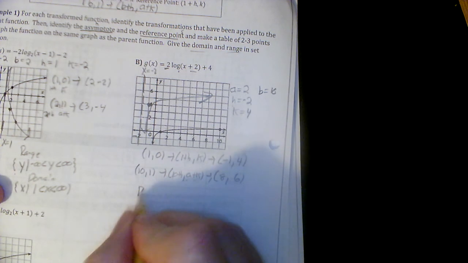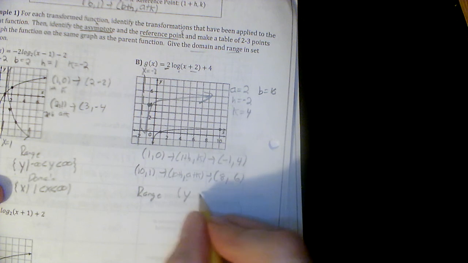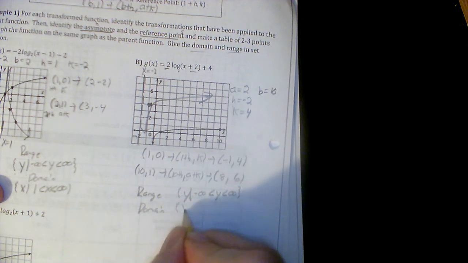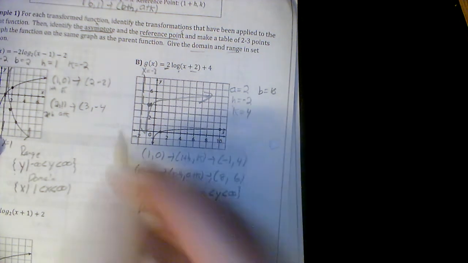Let's get our range. Which is again all real numbers. And domain, which again is, oh wait, I said again, so let's find our domain. Where does it end at? Negative 2? Negative 2 is less than x, which is less than infinity.